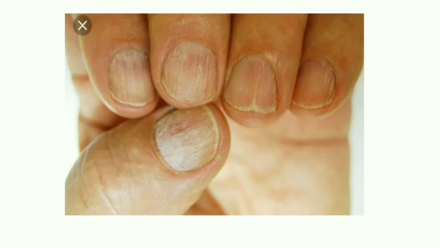Now this is another feature where you can see the most common finding in lichen planus, the thinning of the nail plate. Once again, you know that in psoriasis it is actually thickening of the nail. In lichen planus, you can get thinning of the nail plate, which is the most common finding.